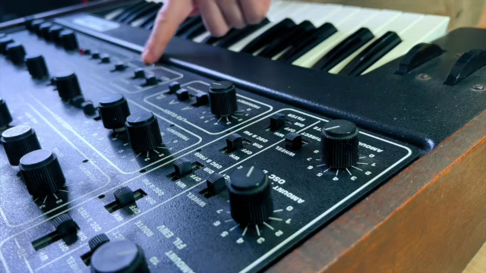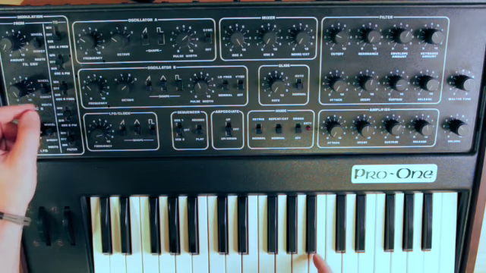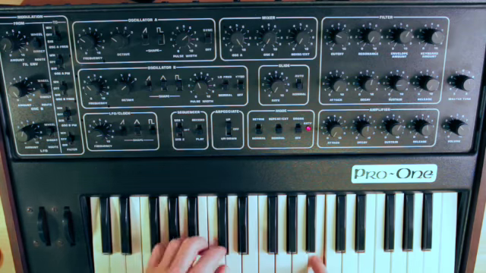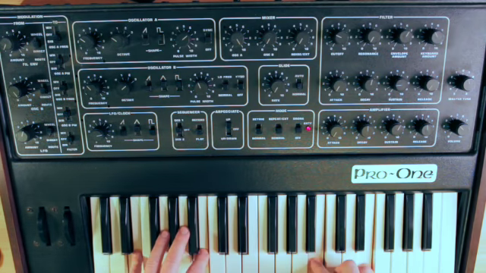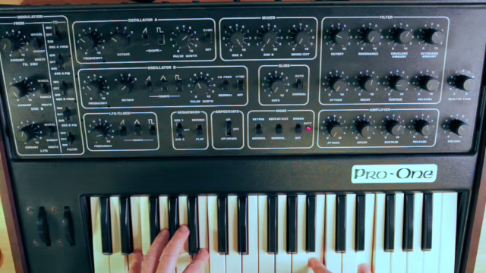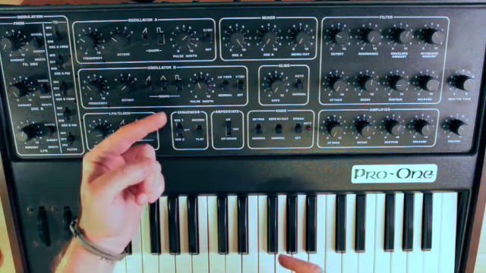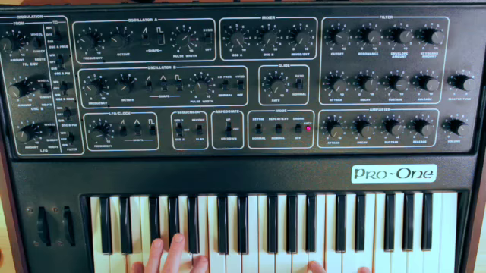So you get an arpeggiator, you get a sequencer. Just look at the arpeggiator. It's straightforward. You just hold down the notes and it arpeggiates. You can go either up or up and down.